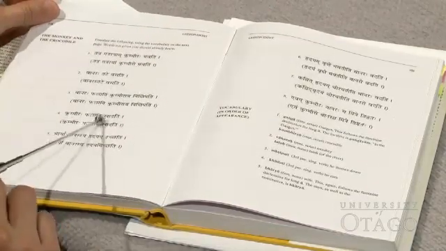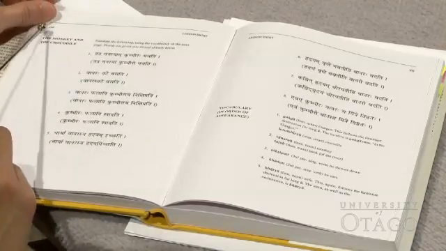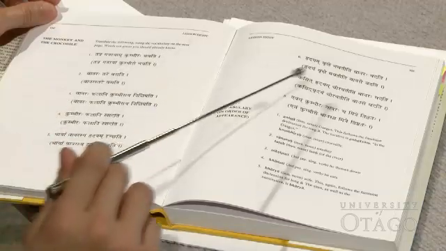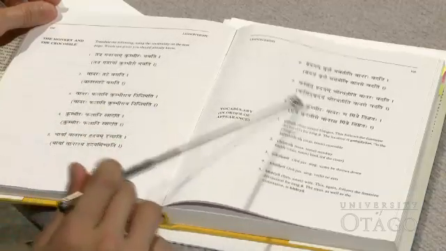It's a story from page 104, 8 sentences. Please translate this one too.